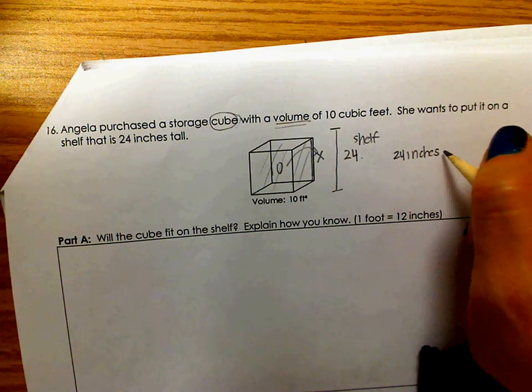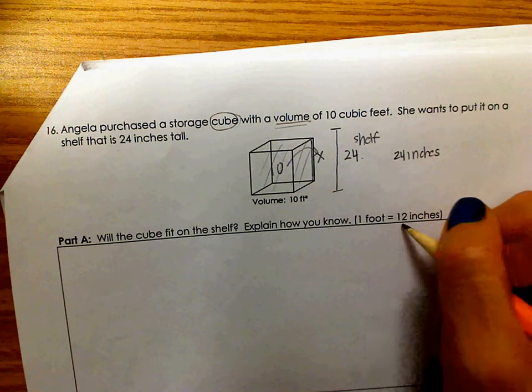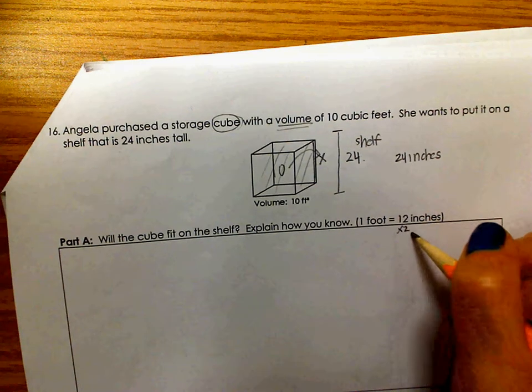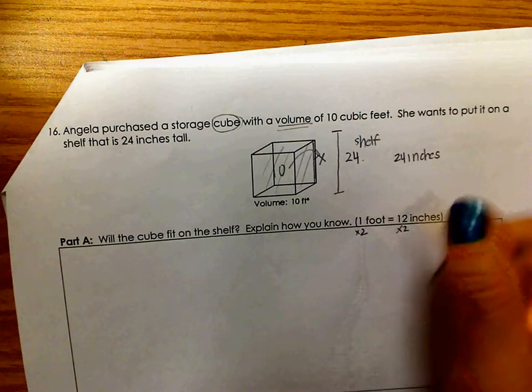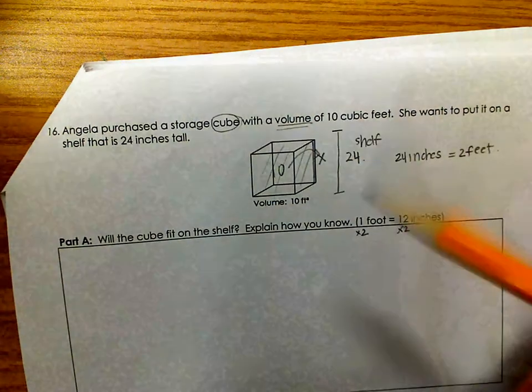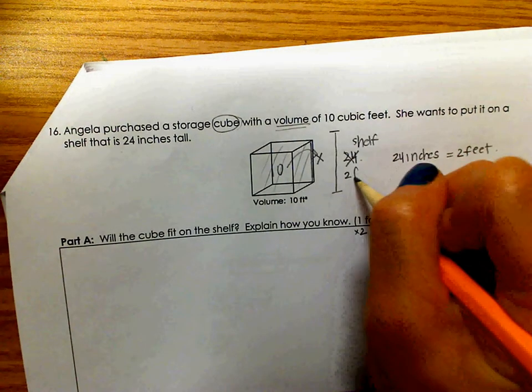So if you look here, if you double it, that's 24 inches, so then that's 2 feet. So let's make sure we remember that. So we need to look at this as 2 feet because this was 24 inches.